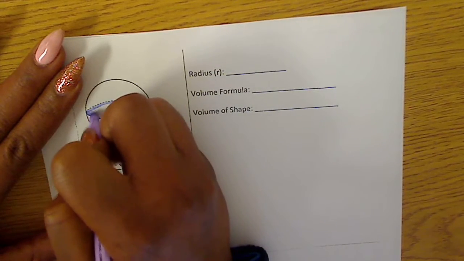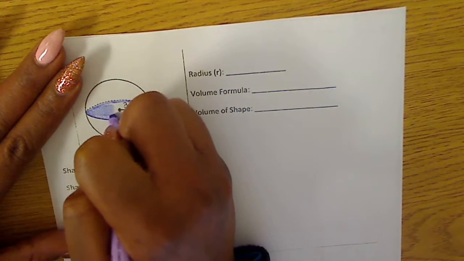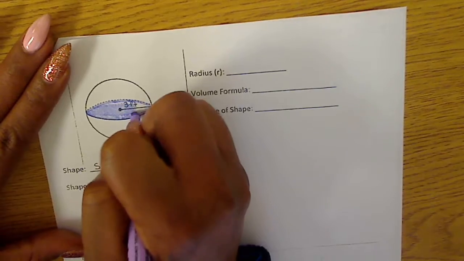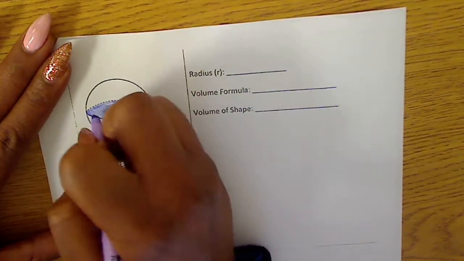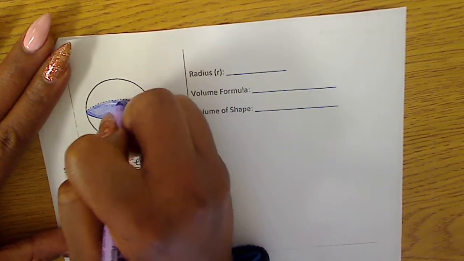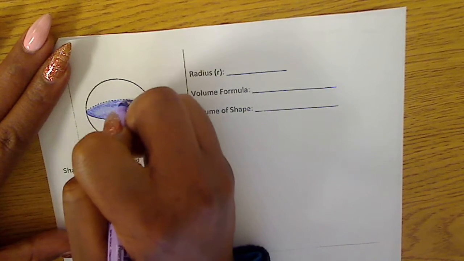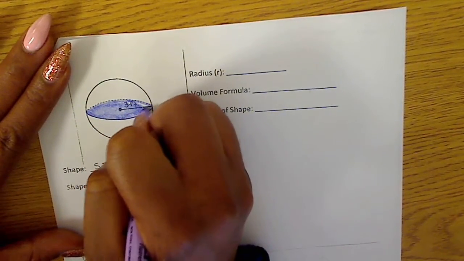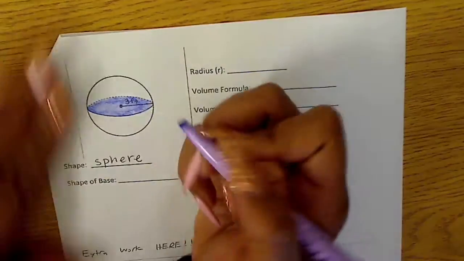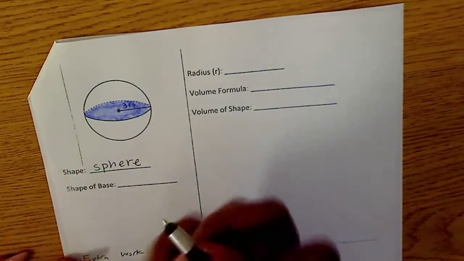So you want to shade this area right here. If you think of cutting the world in half, the equator, that's the midpoint. If we cut the globe along the equator and opened it up, you would have a circle.